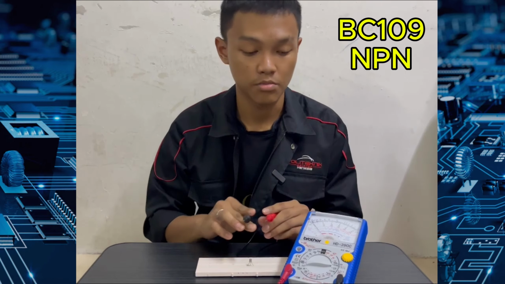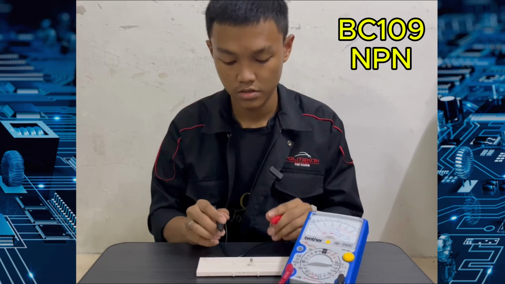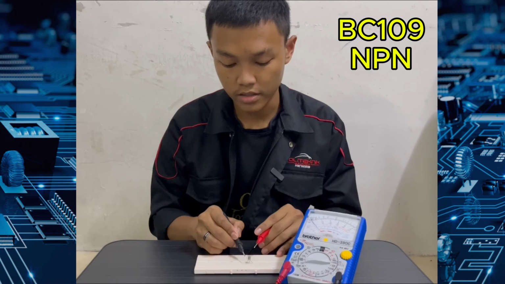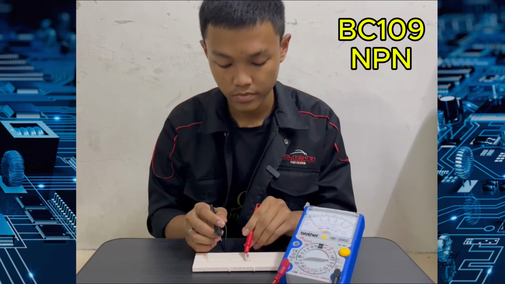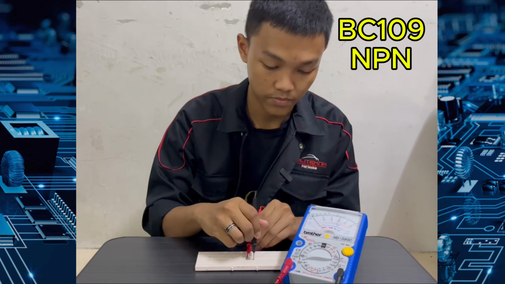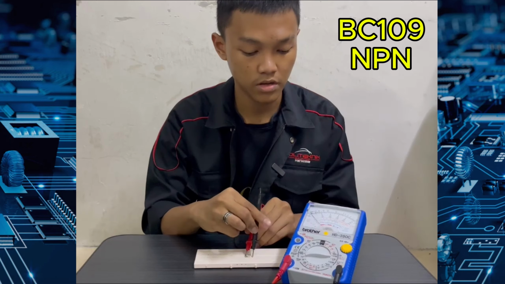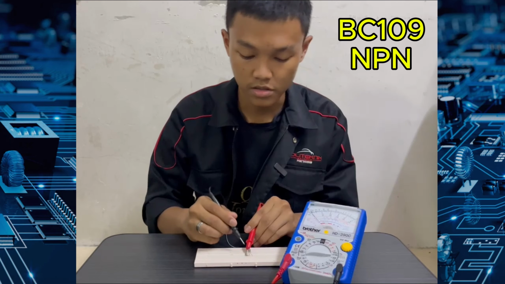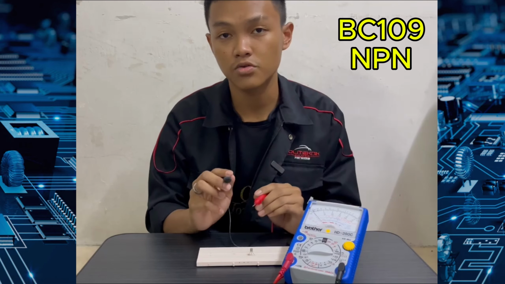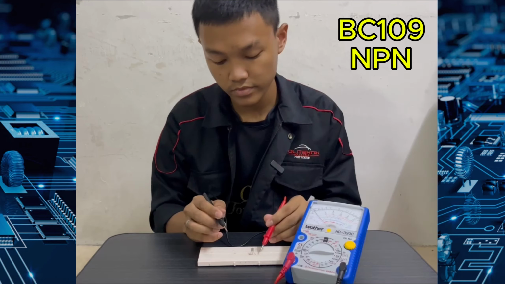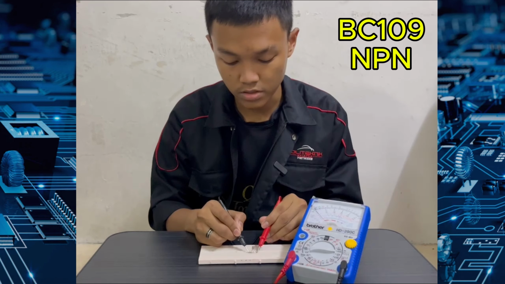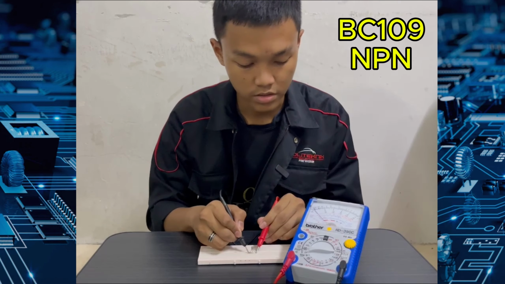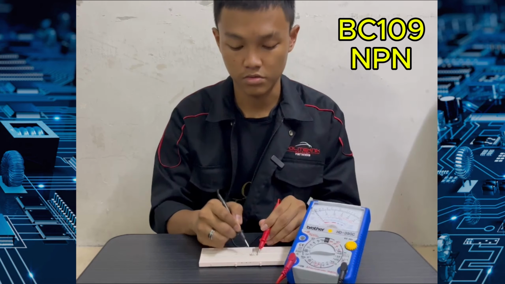So now I'm going to check the collector and emitter. Make sure the range is 10K. So I assume my right terminal is the collector. I put the red probe here and my black probe to the other one. The result should be infinity. On the multimeter, the result is infinity. This is my collector. For the emitter, the result should be less than the collector. I put the red probe here and the black probe to my right terminal. So the reading is less than infinity. So this is my emitter.